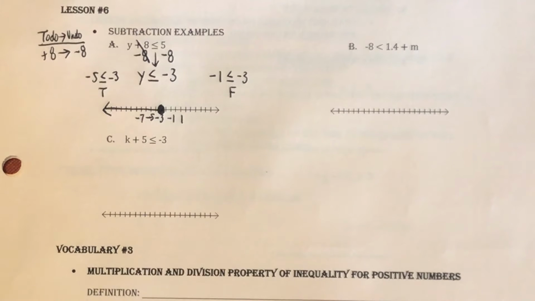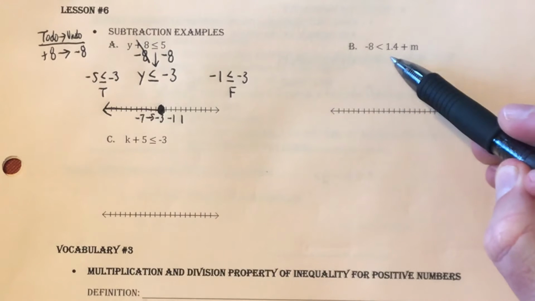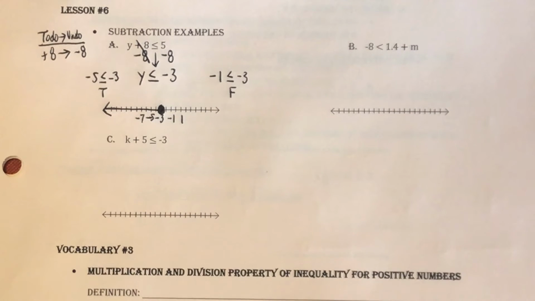All right. Well, now I'd encourage you to try example B on your own and then check your answer with mine. So example B says negative 8 is less than 1.4 plus m. All right, negative 8 is less than 1.4 plus m. So first up, where is the variable?